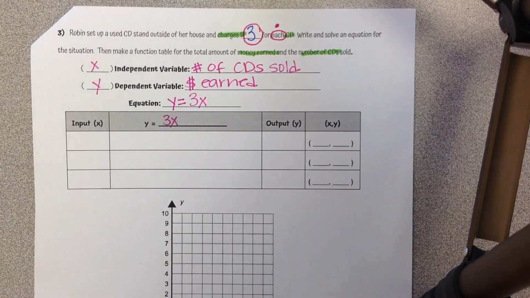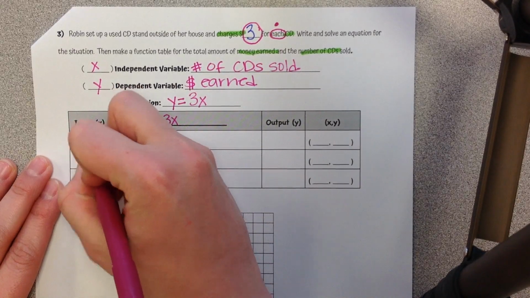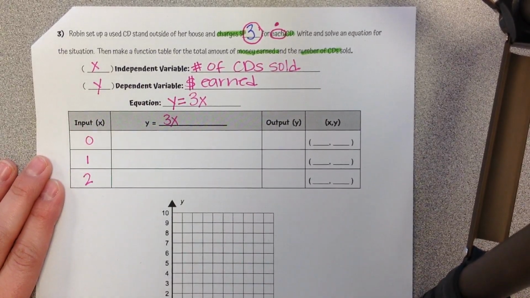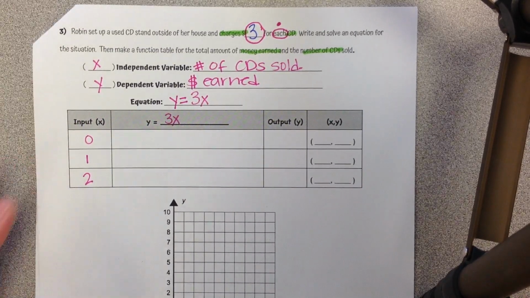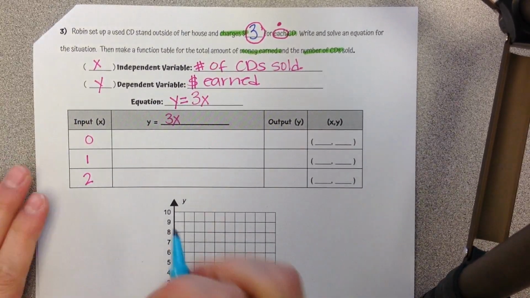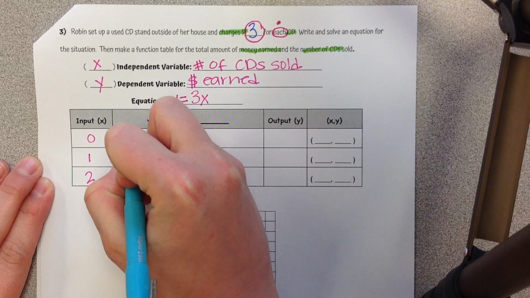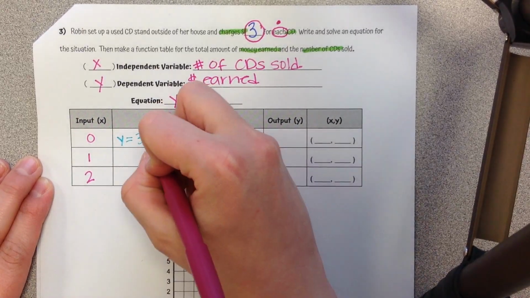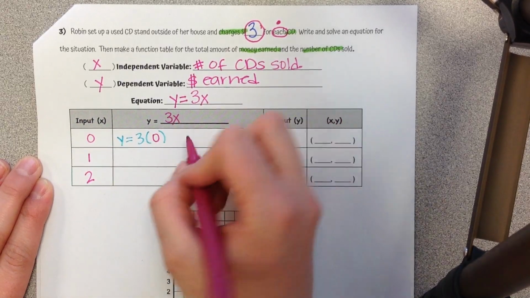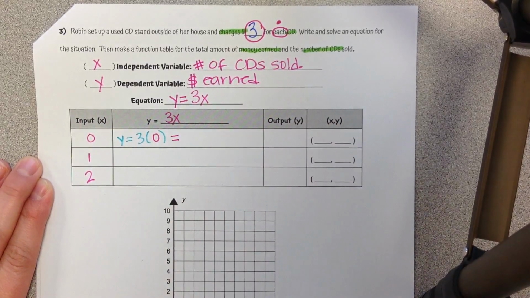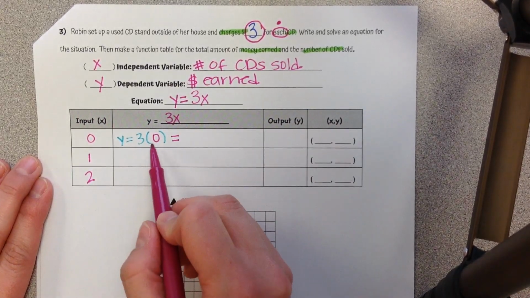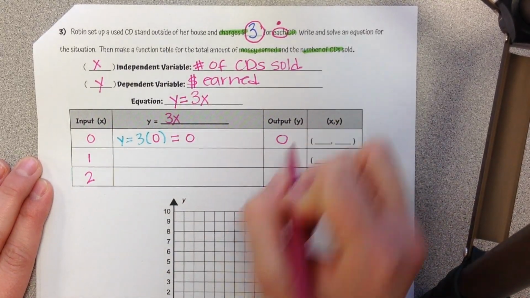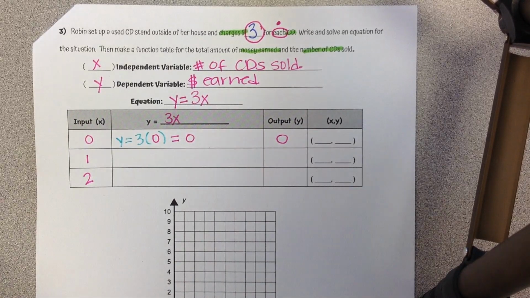And I know for my inputs, it's easiest to always just choose 0, 1, 2. Okay, and then I'm going to plug in those values for X. So I have Y equals 3 times 0. I'm plugging in 0 for X. I can either do that in my head or type it into my calculator. 3 times 0 equals 0. Okay, so that is my output, y equals 0.